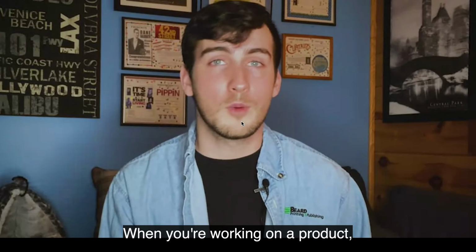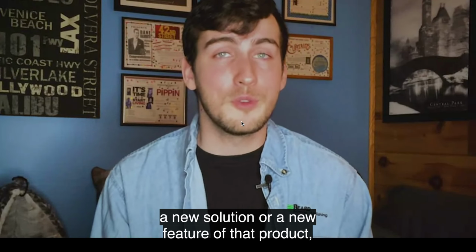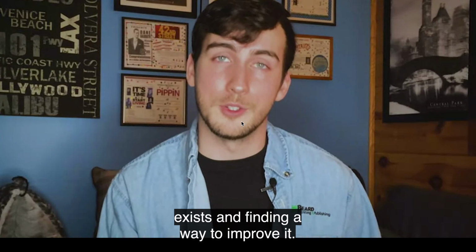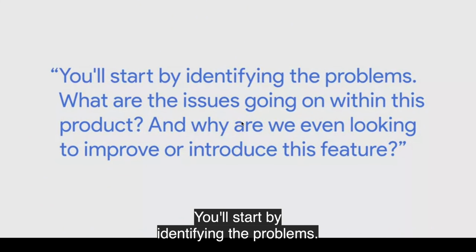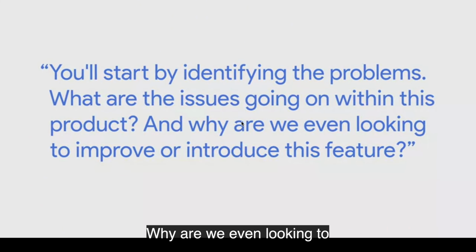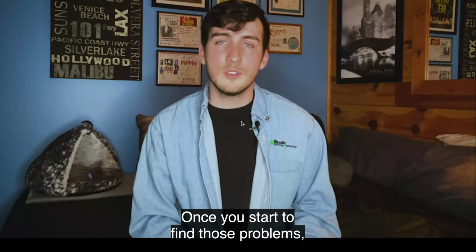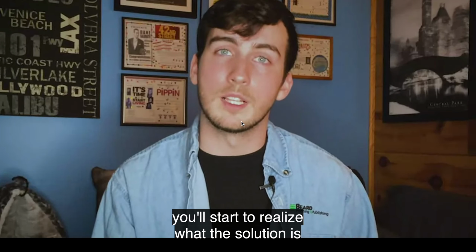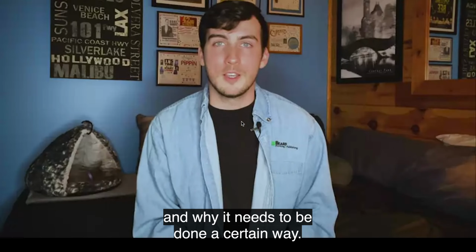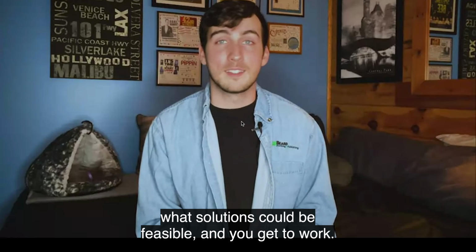So when you're working on a product, you'll either be drafting up a new solution or a new feature of that product, or you'll be building upon something that already exists and finding a way to improve it. You'll start by identifying the problems. What are the issues going on within this product, and why are we even looking to improve or introduce this feature? And once you start to find those problems, you'll start to realize what the solution is and why it needs to be done a certain way. You chat with other people on your team to see what solutions could be feasible, and you get to work.